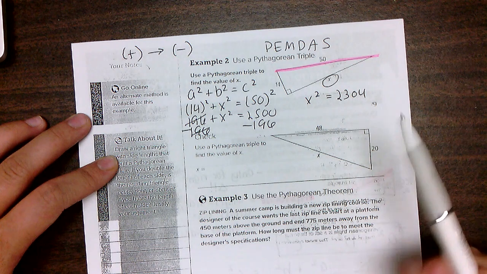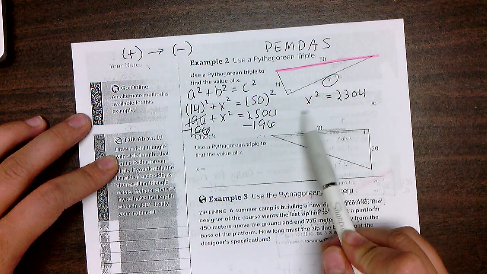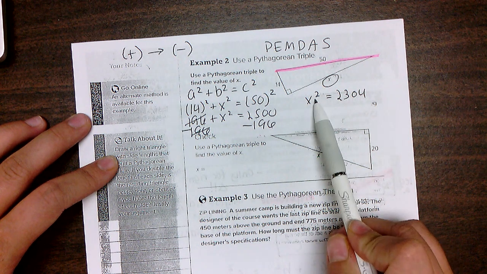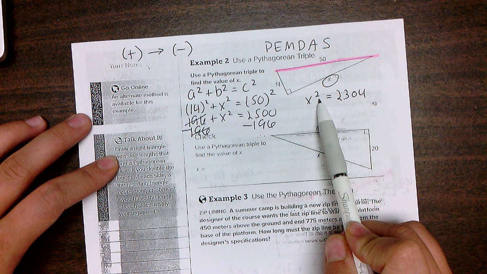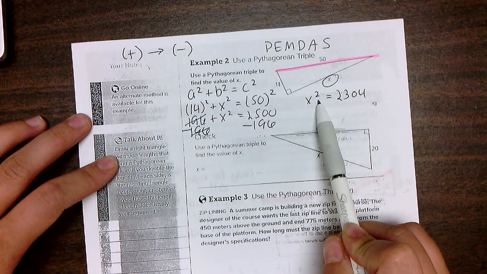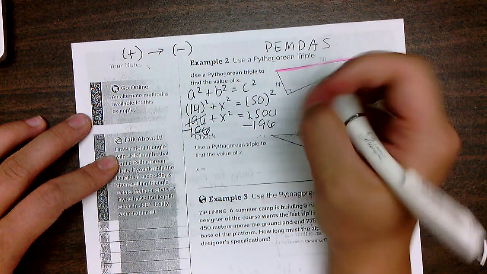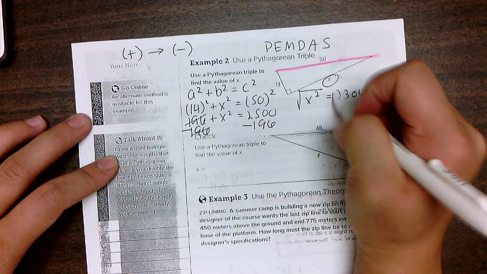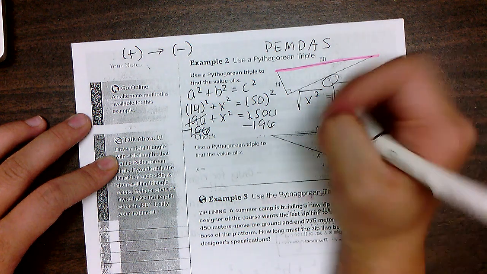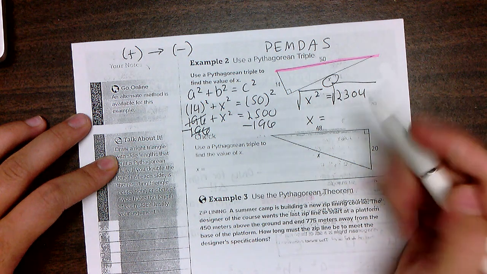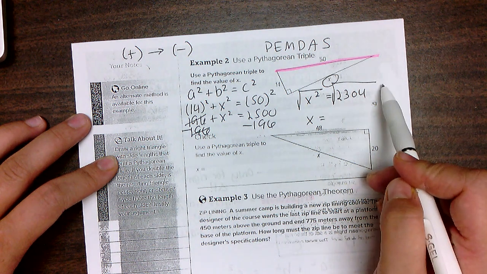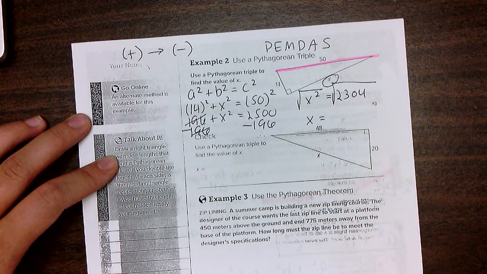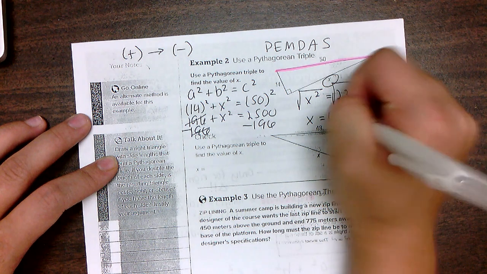Okay, so we're one step closer. X is getting a little bit more isolated, but now we have an exponent to work with. So again, how do we undo a square? We square root. So that's going to be x is equal to the square root of 2,304. And when you plug that in, that is going to be 48.